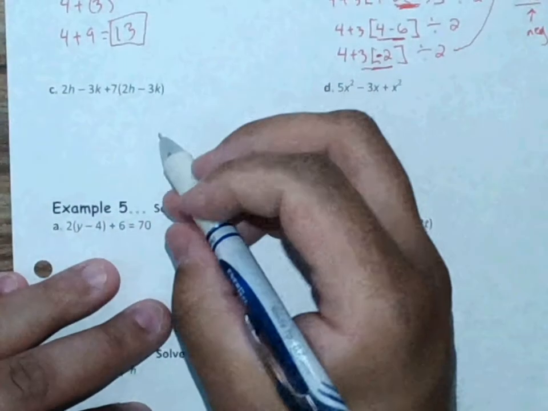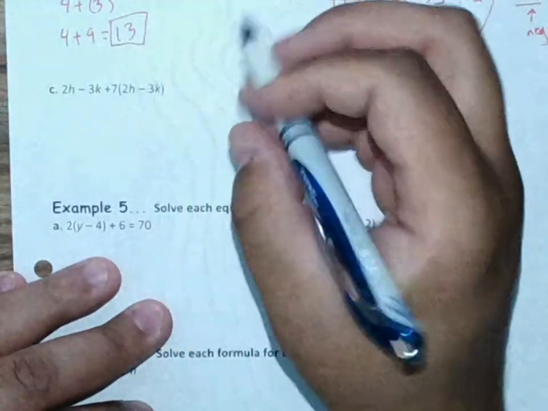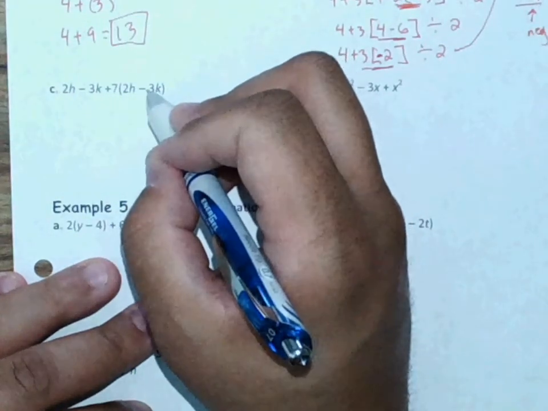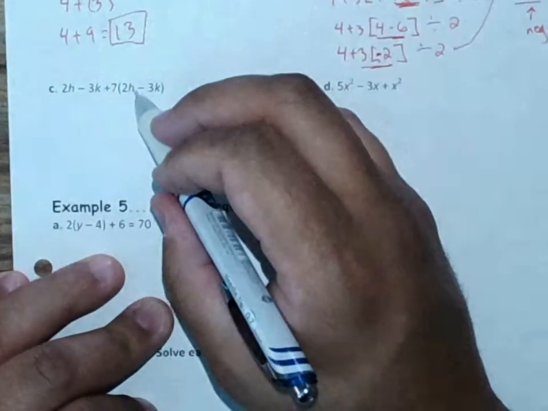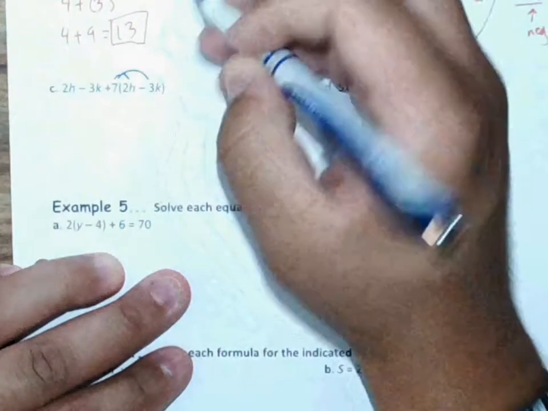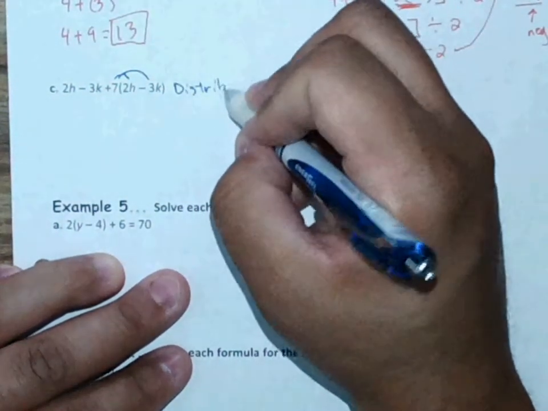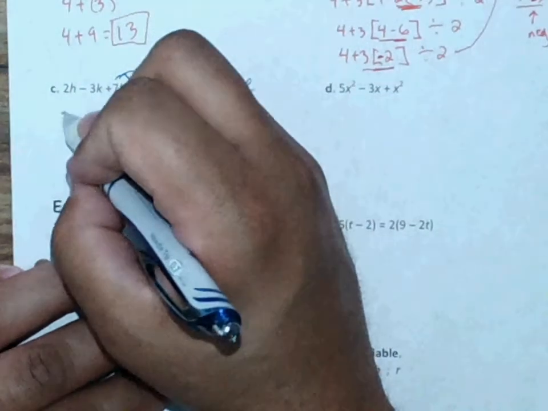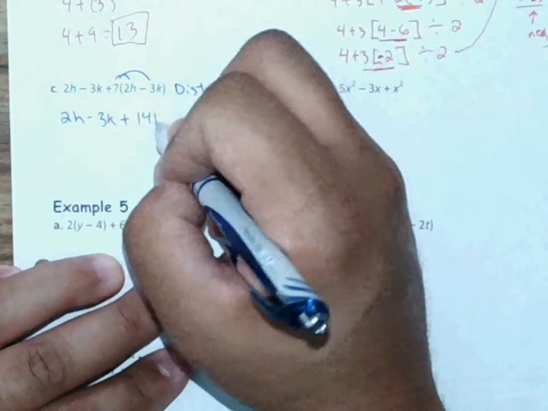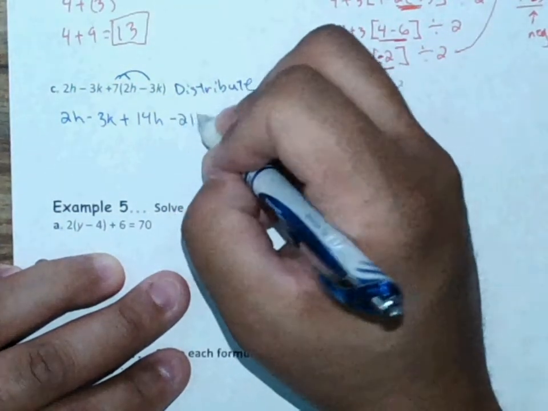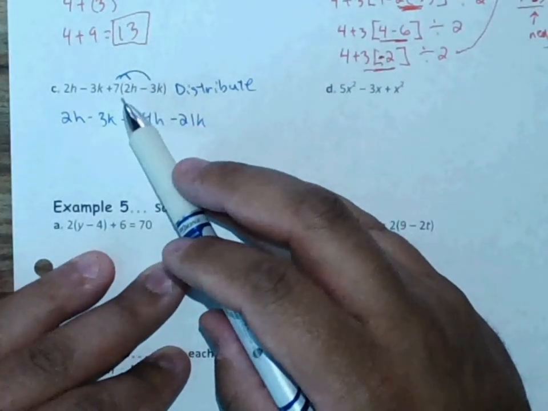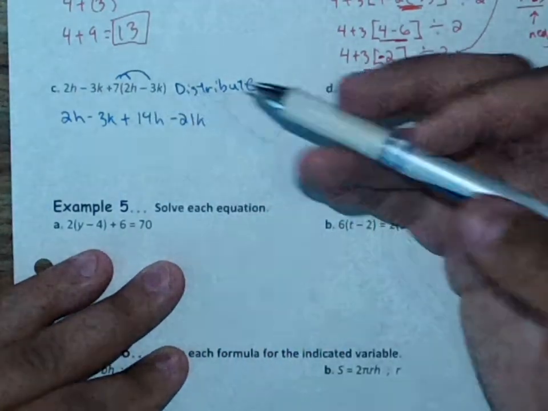So the first thing we do is we look at PEMDAS. I have parentheses, so I need to take care of my parentheses first. So you can either distribute, and in this case it's really all we can do, because this has an H and this has a K. We can't exactly combine those like terms. So my first step is going to be to distribute my 7. So this is 2H minus 3K plus 14H minus 21K. Keep in mind, I see mistakes all the time where people only distribute to the first term. You need to make sure that you multiply times both terms.